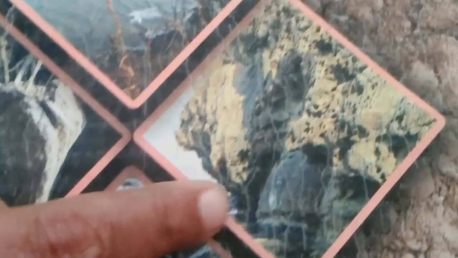These are all landforms, different landforms. And here again you can see the basalt rock. The whole of Sahyadri is made up of basalt rock, a very hard black stone which we use to build the roads, even the fencing wall and all. So this is basalt rock.